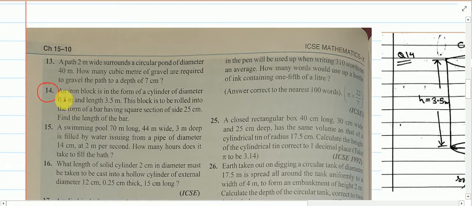Now we will do question number 14. Here it says an iron block is in the form of a cylinder. So there is one iron block in the form of a cylinder whose diameter, this length, is 0.5 meter, and its length is 3.5 meter.